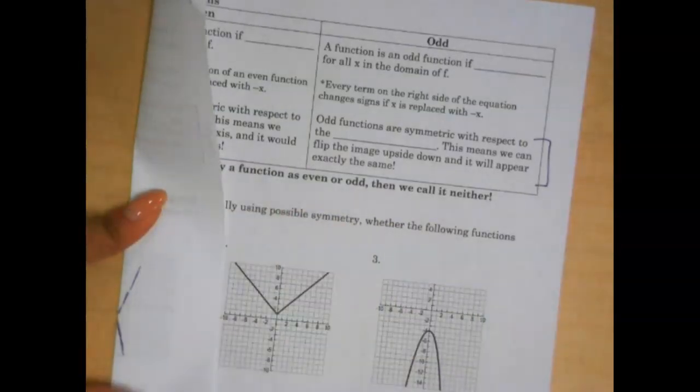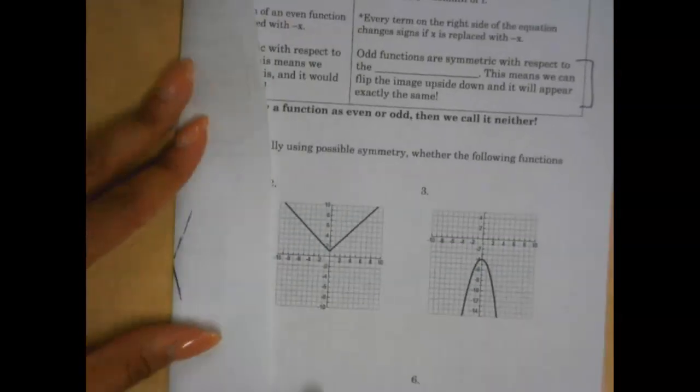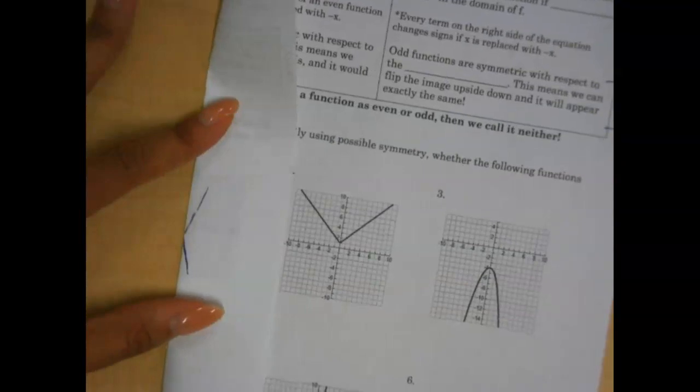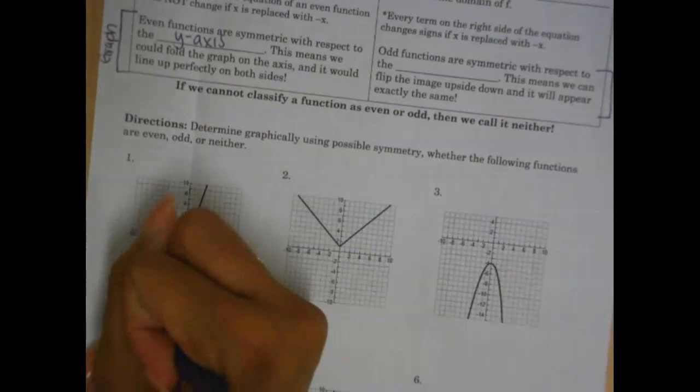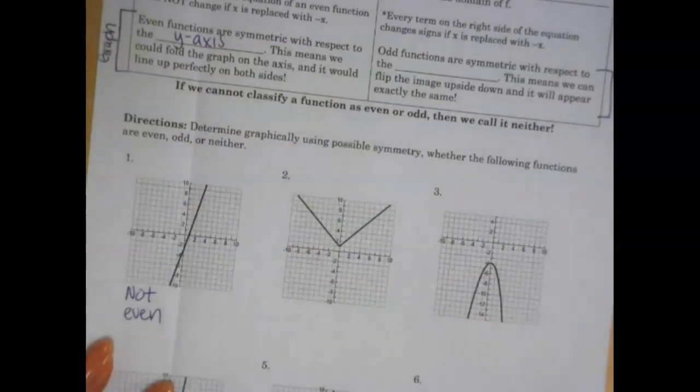Does it look like it's lined up right on top of itself? No, it doesn't. It looks like if I fold this over along the y-axis, it doesn't look like it folded over right on top of itself. So for this question here, I'm going to make a little note. This one does not look to be even. If it was even, you would definitely be able to see that.